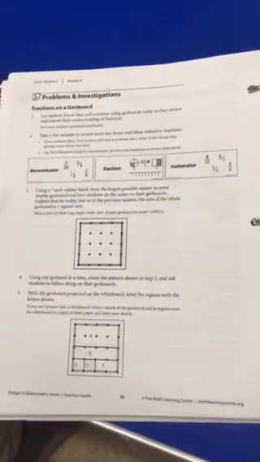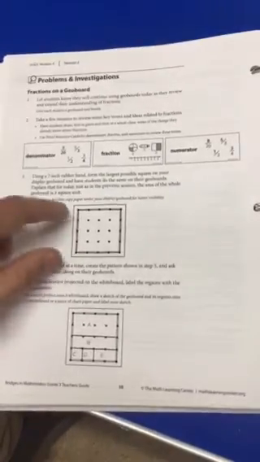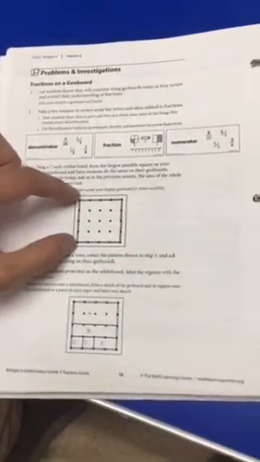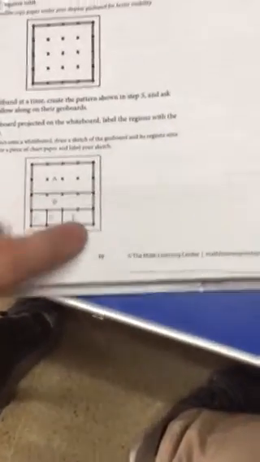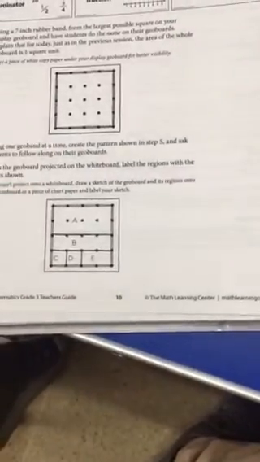Once again, this is just the student part. This is just the teacher model. You're gonna make the biggest square, and then you're gonna break it into pieces: piece A, piece B, C, D, and E. And obviously, we'll label those as fractions later.